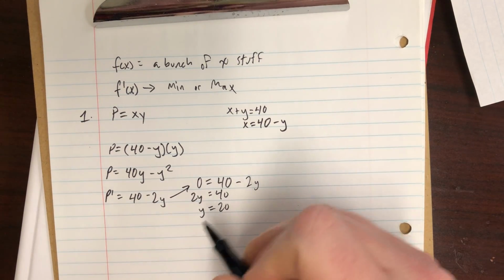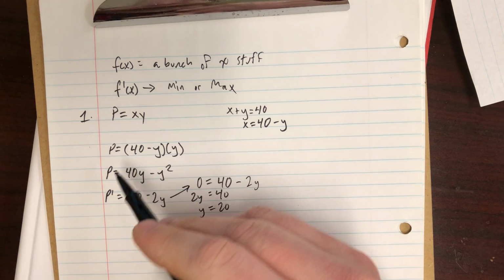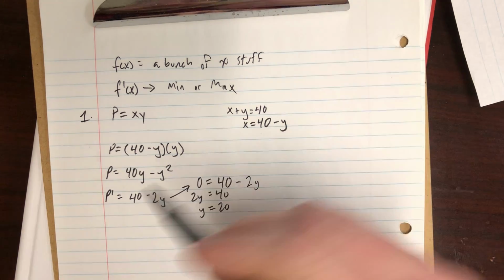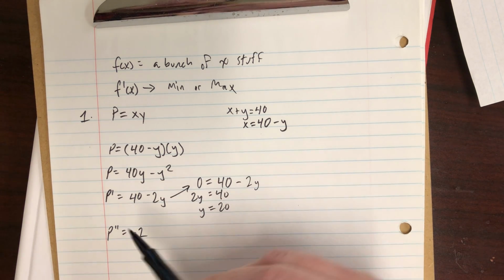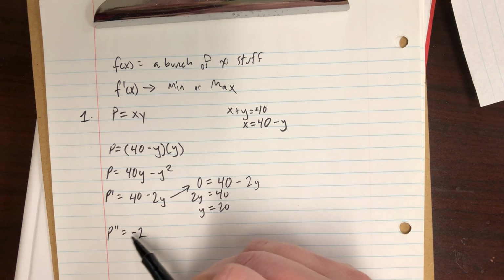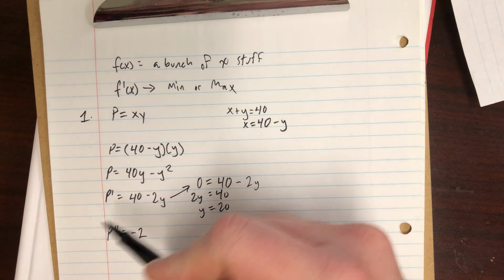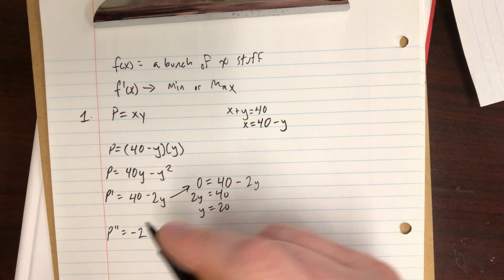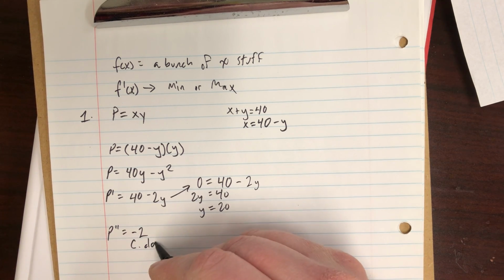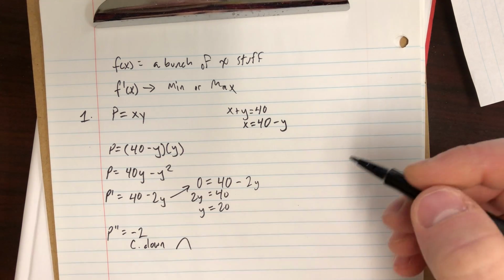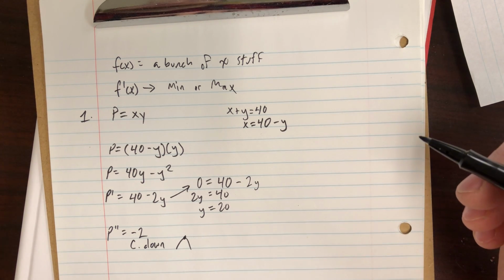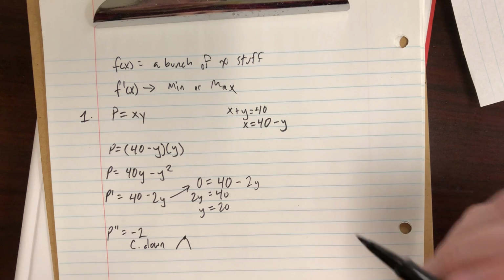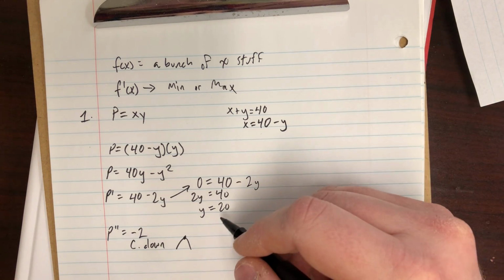The way that I'm going to choose to do this is by finding the second derivative of p. This is a very quick way. So p double prime, at least for this problem, is negative 2. That means p double prime is always negative. And what does double prime tell us about the original? It tells us concavity. This means it's always concave down, which is this shape, right? So that means that this is a max. y is 20 is a max.